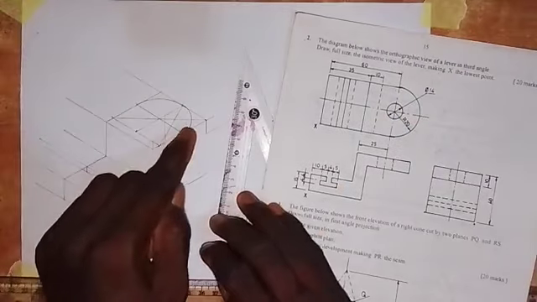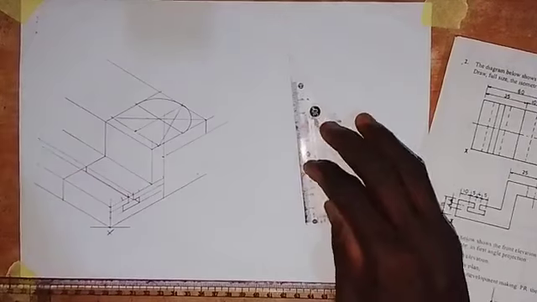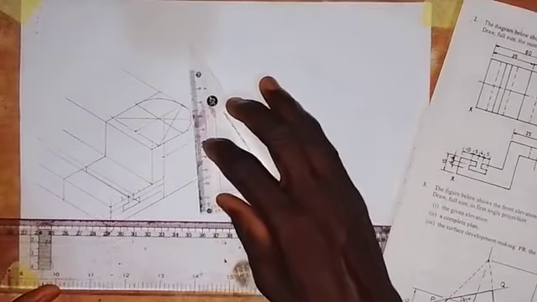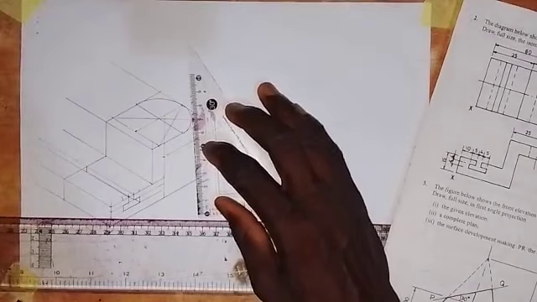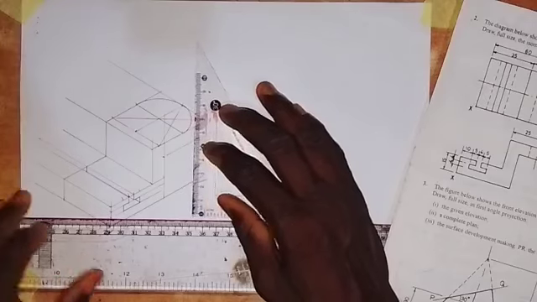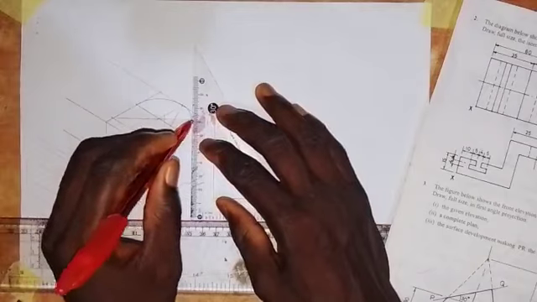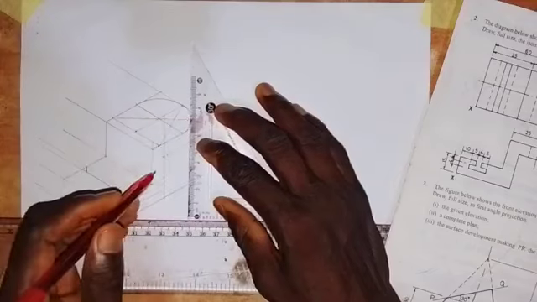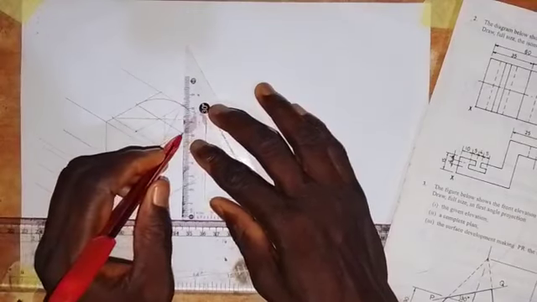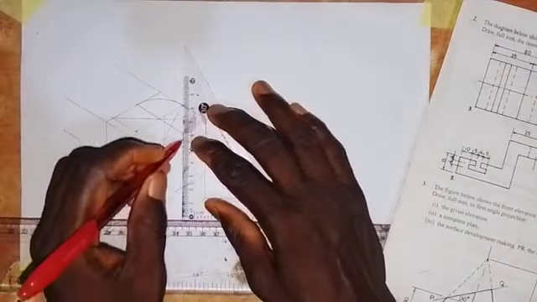So the curve has to be shown down here. How can we do that? This is what I do. When it comes to producing the curve around here, I'll come to this point and draw a vertical line from this point down. At this point also I will draw a vertical line, just a vertical line down here.